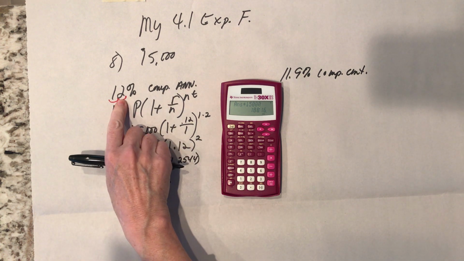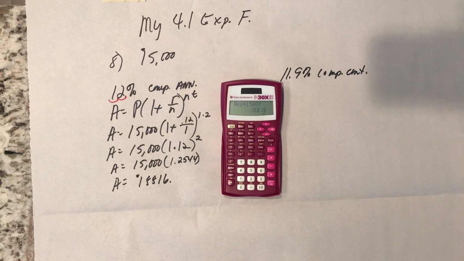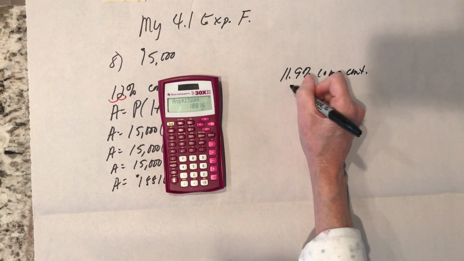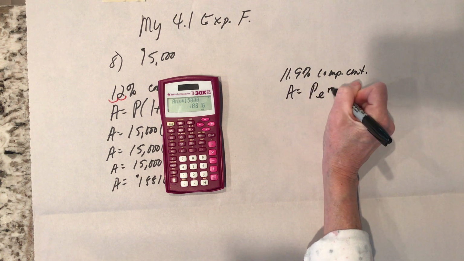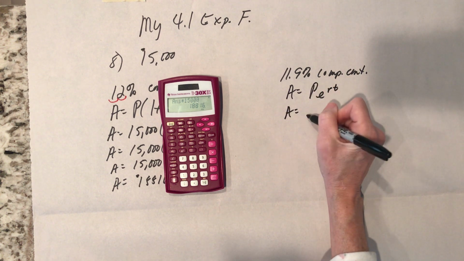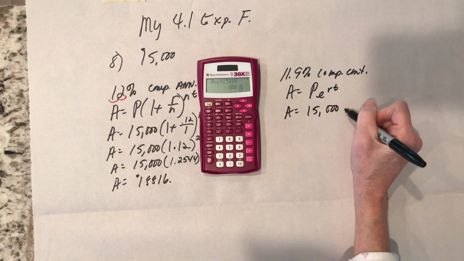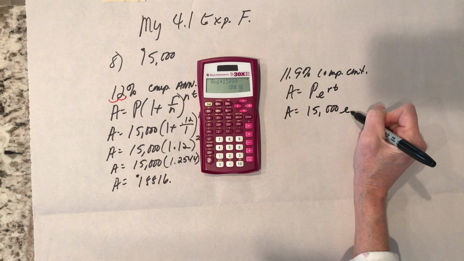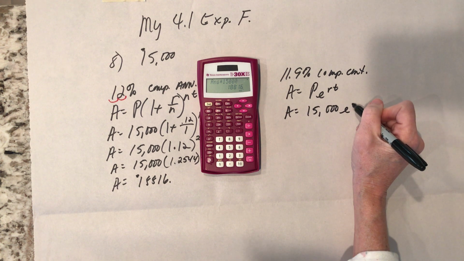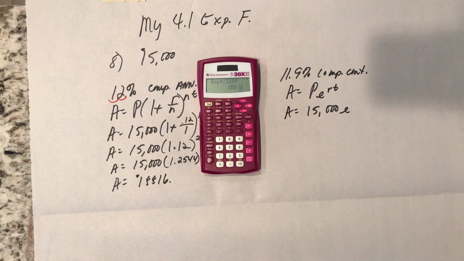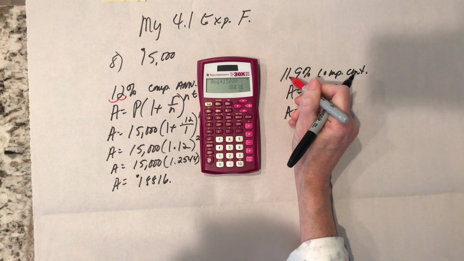Let's back off of this rate, but increase the compounding. It's a little bit of a balance. Let's see which one wins. If we're compounding continuously, that's the PERT formula. The principal is still $15,000. Multiply times e raised to the rate, which is now 11.9%, a slightly smaller rate.